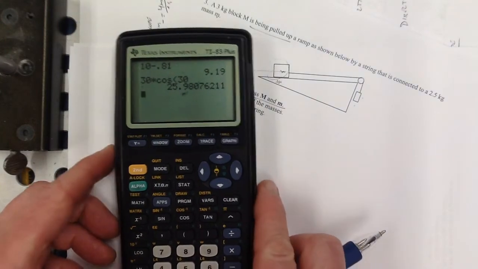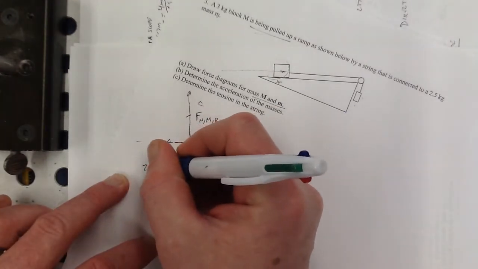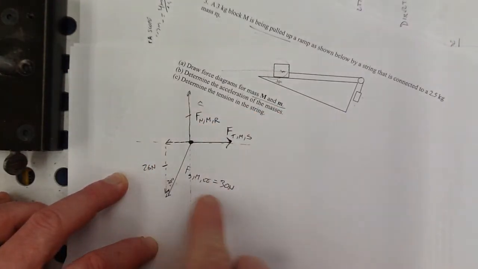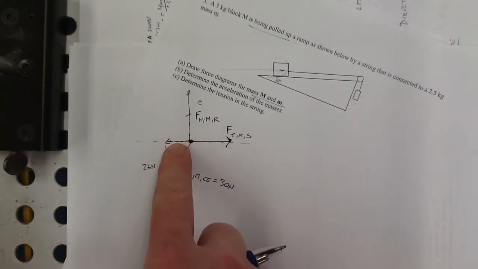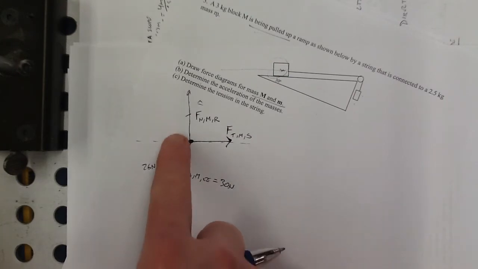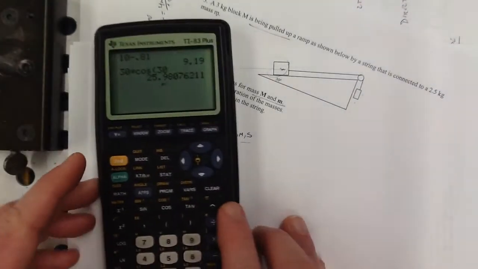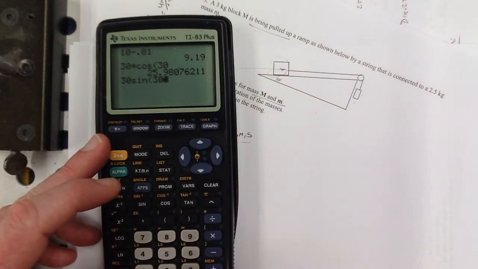That's about 26 newtons. Right, we're breaking this 30 into the two parts, and then this is the sine component. So this will be 30 times the sine, opposite, of 30. So 30 times the sine of 30 is 15, because the sine of 30 is 1/2.